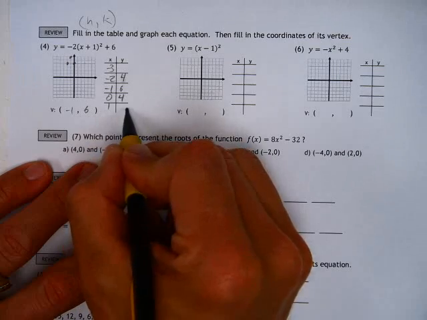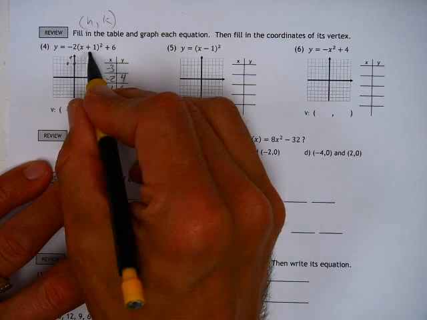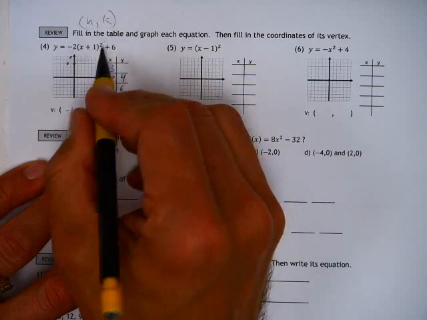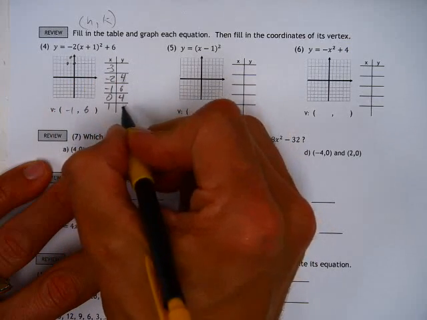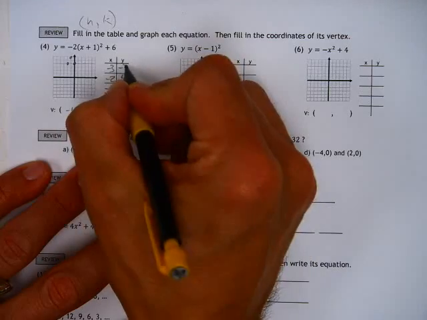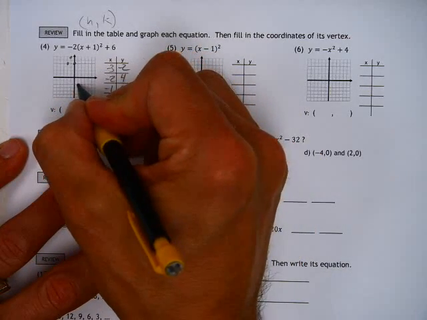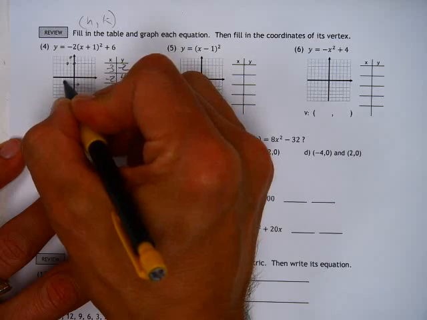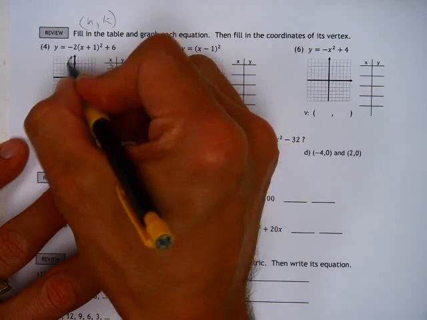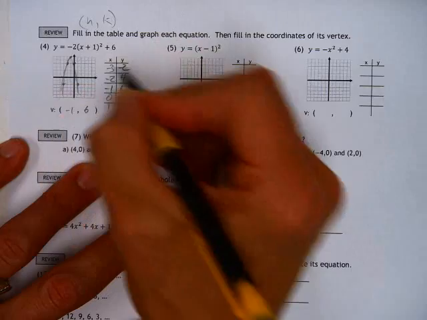Then lastly here we plug in a 1. 1 plus 1 is 2. 2 squared is 4. 4 times -2 is -8. And -8 plus 6 is -2. And the symmetry tells us that it'll be the same on the other side. So there's a point there. There's a point over 3: 1, 2, 3, and then down 2. And so if we connect the dots there, we're in business.